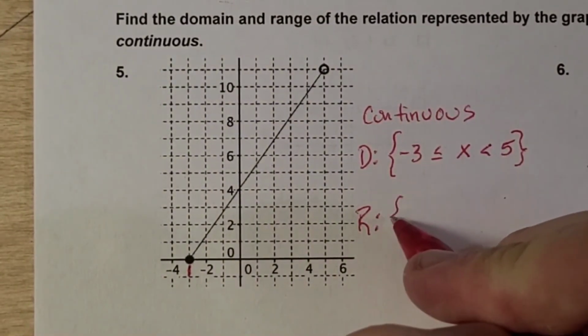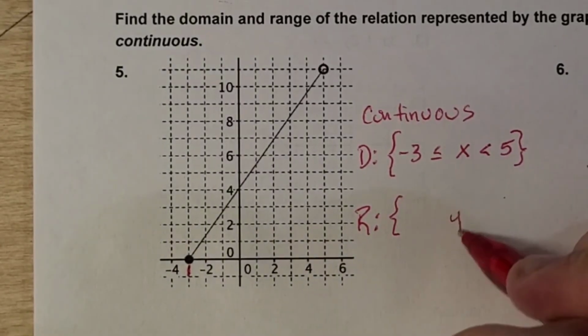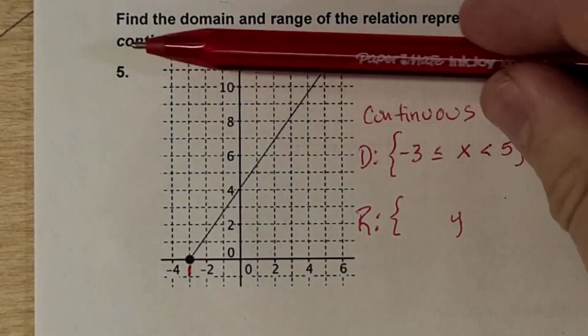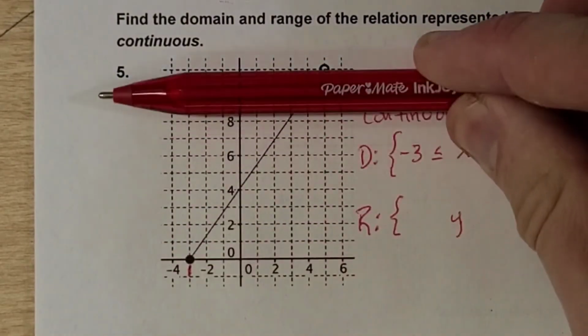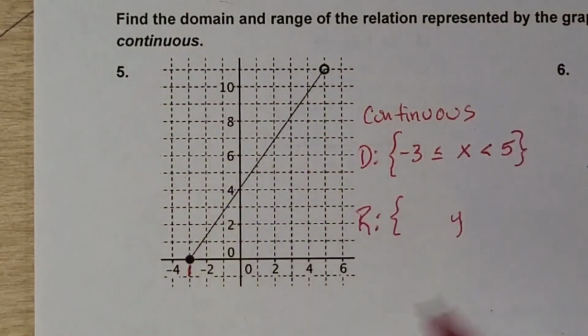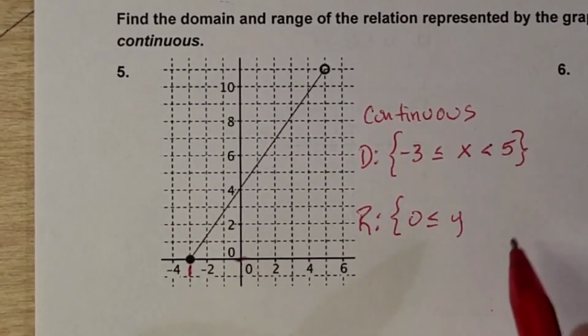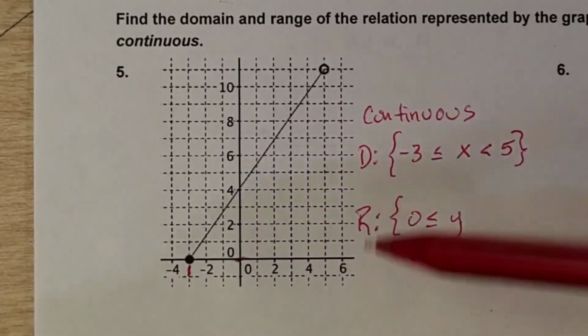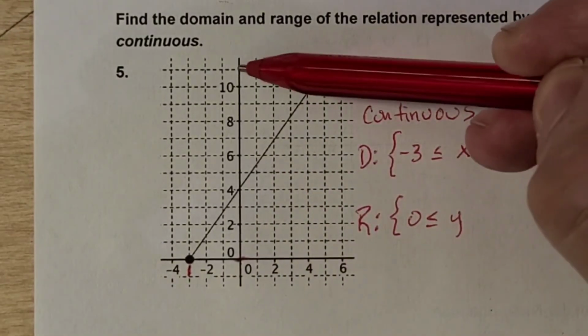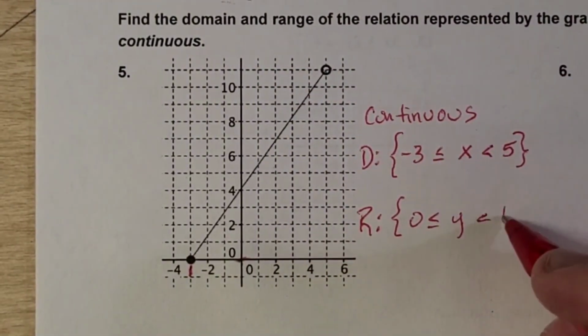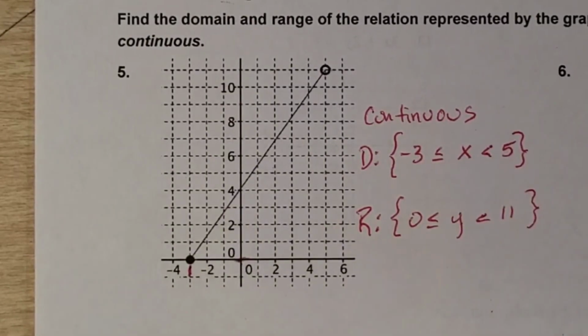Now for range, I'm still going to use brackets. It's going to have a y in the middle, and I'm going to start with my lowest y value. We're doing up and down now. My lowest y value looks like it is here, but we're looking at y values, so that's 0 less than or equal to y. And then my highest y value is here, which is at 11, so y is less than 11. Kind of tricky there.